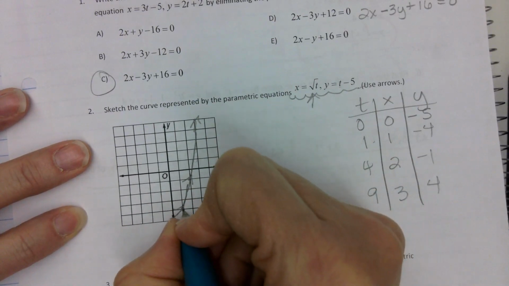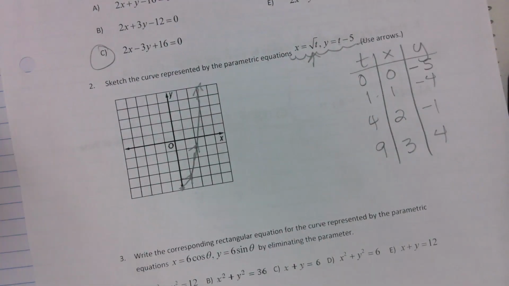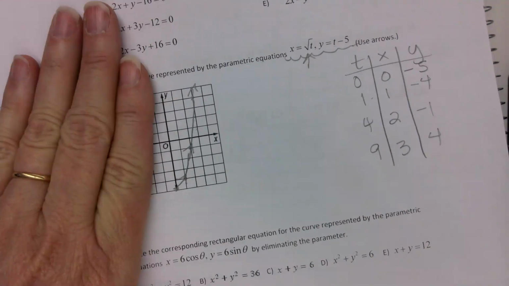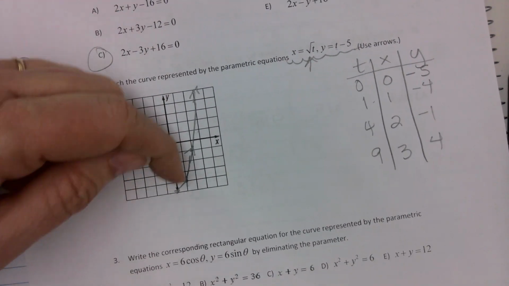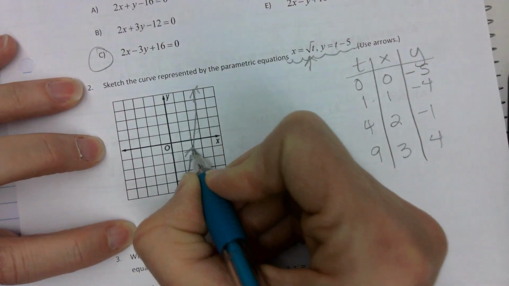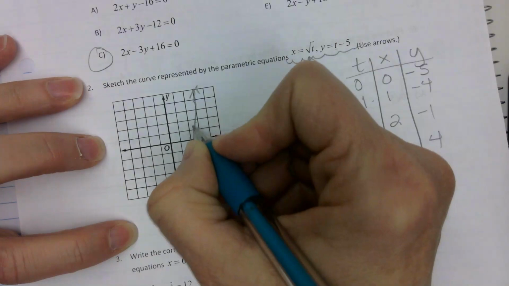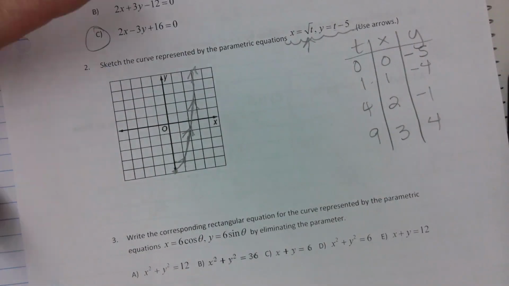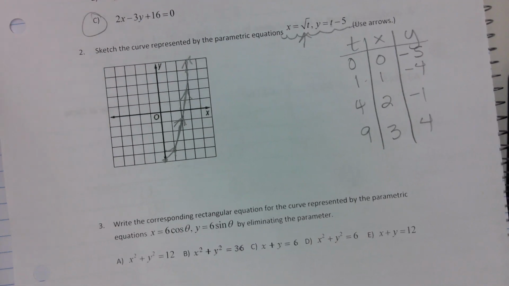If you try to just graph it by eliminating a parameter, you miss the fact that there could be a domain issue, and you miss the arrows. Because as t gets larger, if this was a particle moving, it would be moving that direction, right? Correct.